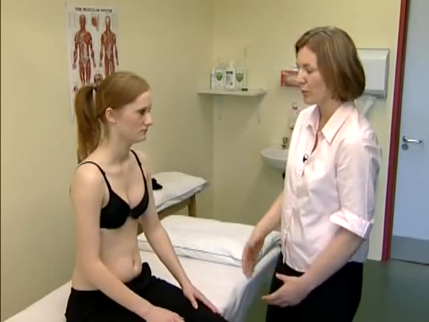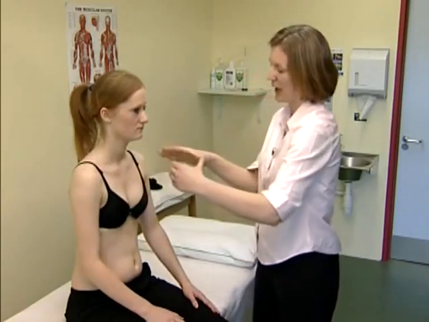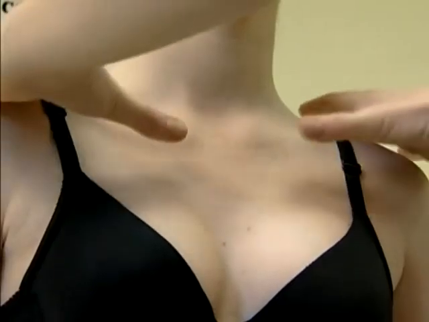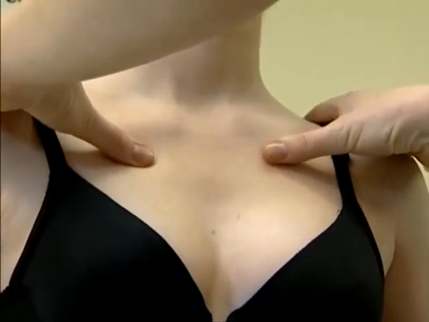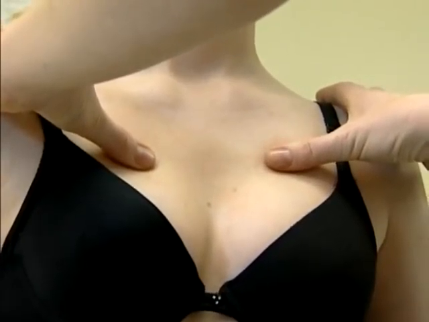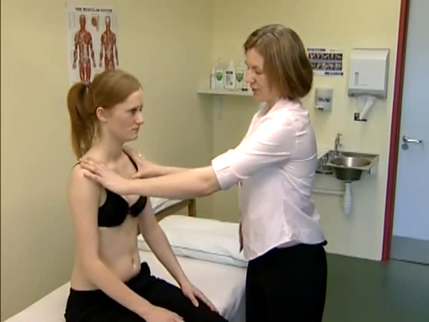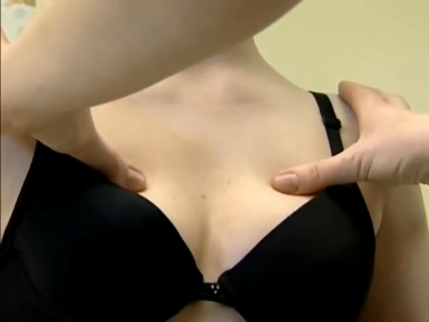So for ribs 2 to 7, I'm just going to ask you to breathe normally, just your normal breathing pattern. And I'm going to just palpate here. All I'm doing is just feeling how the ribs are moving during that, okay? So again, just breathing in and out at your own pace. So again, for ribs 2 to 7, you would assess anteriorly, just to feel if you can feel asymmetry from side to side, and also as you move down.